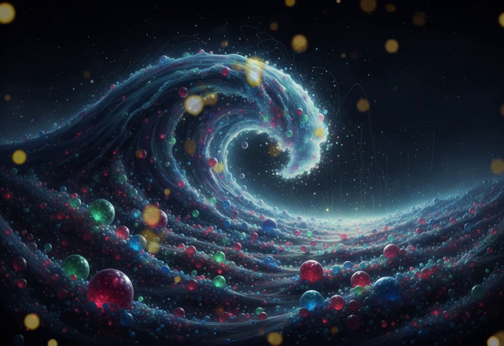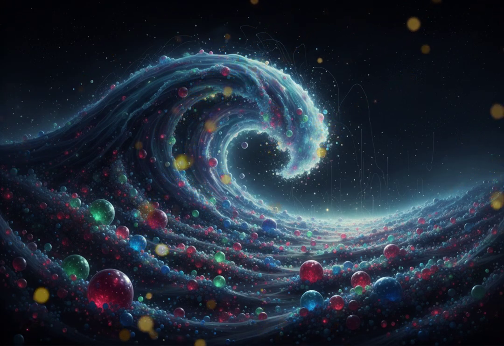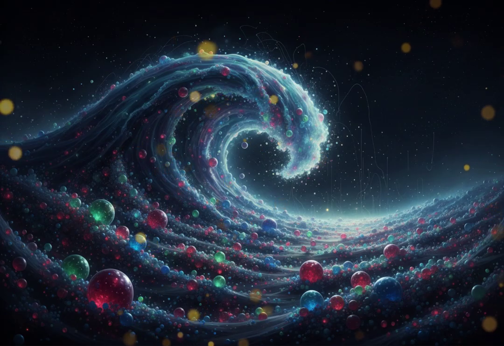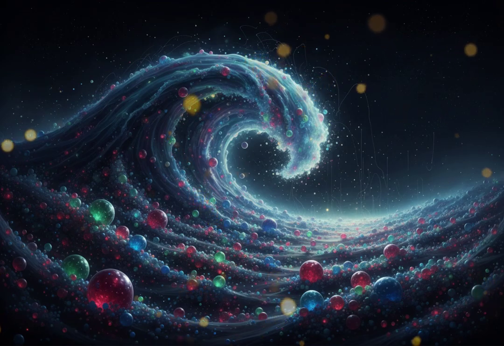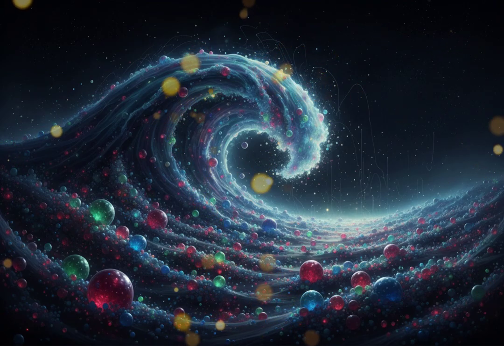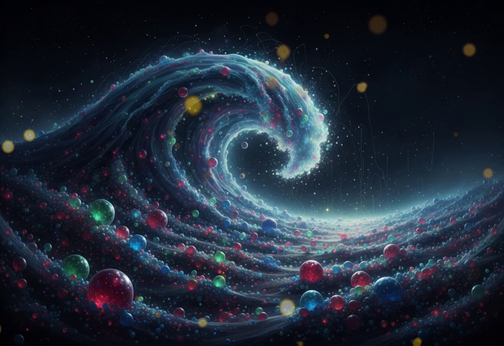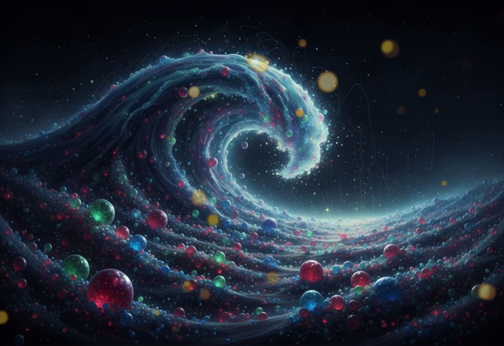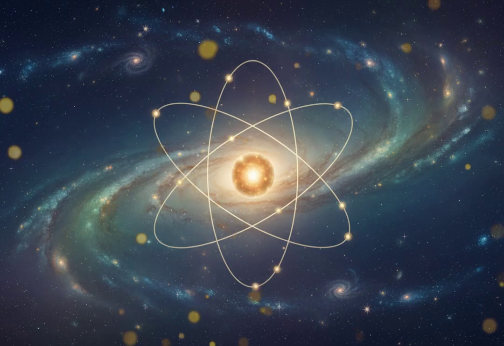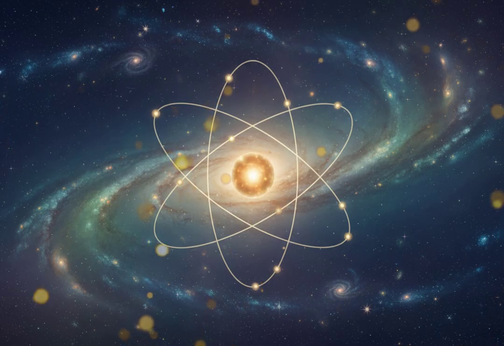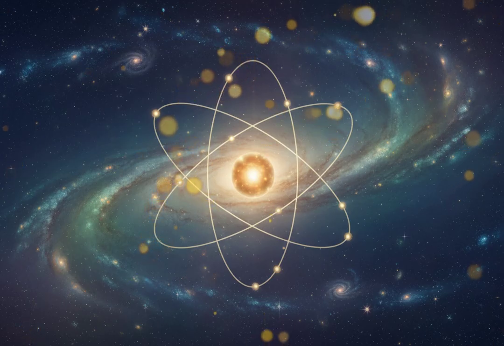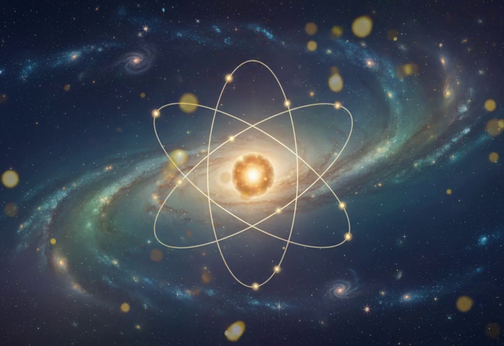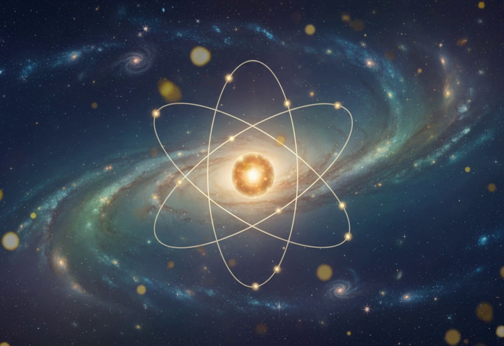In this quest for understanding, the collision events serve as a reminder of the interconnectedness of all things. Each interaction within the collider mirrors the larger interactions of the cosmos, where particles collide, merge, and transform, creating the universe as we know it. The insights gained from these collisions extend beyond the realm of particle physics. They influence our understanding of the very fabric of reality.